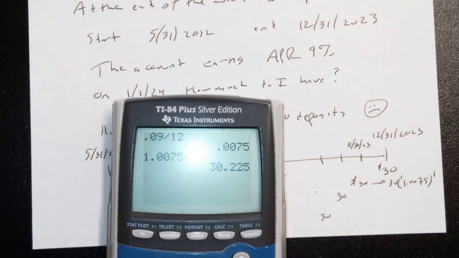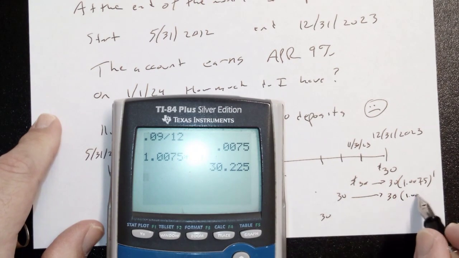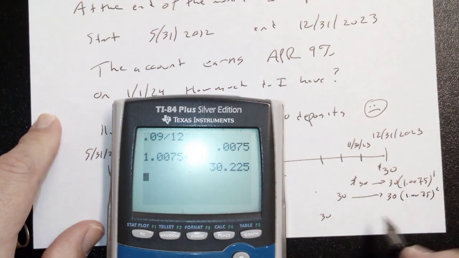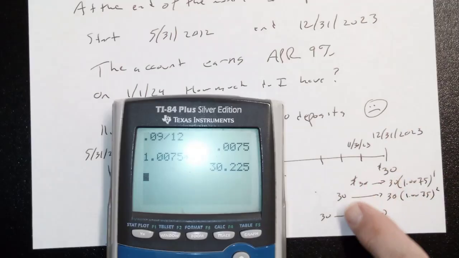Because it'll be there for 2 months, it'll get compounded twice. This is October. What about September? December, November, October, September.